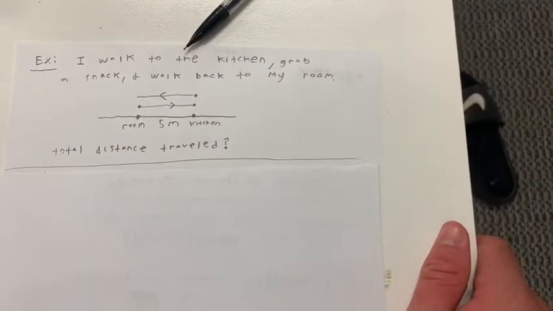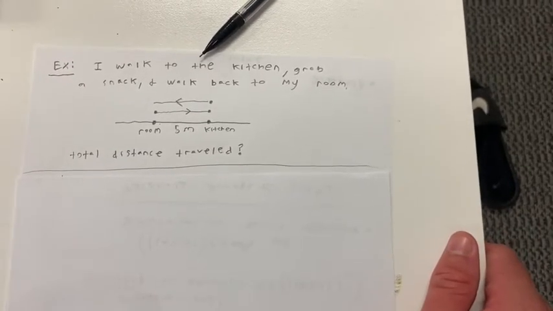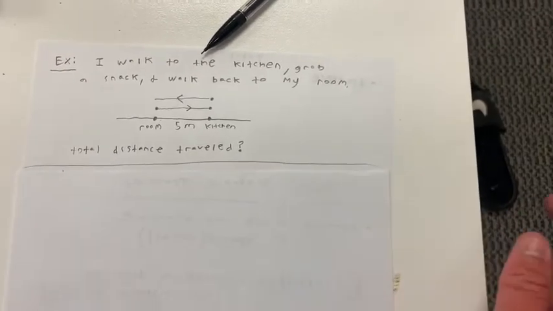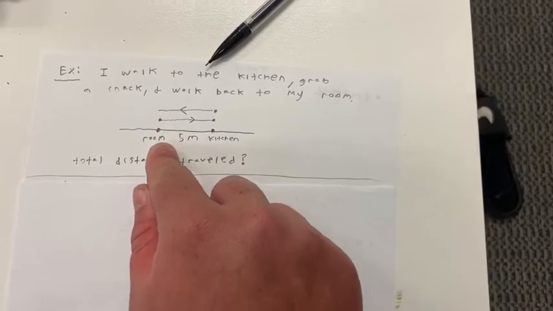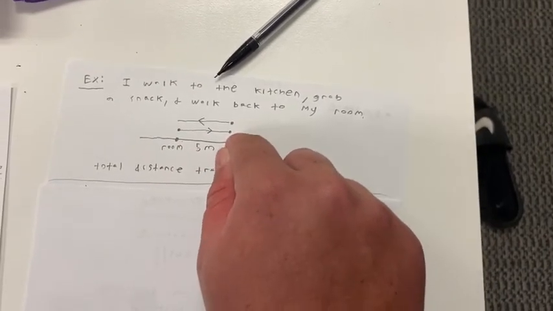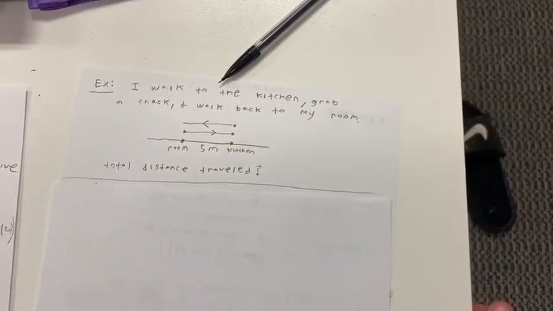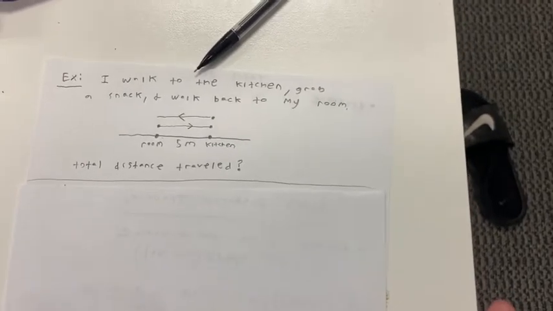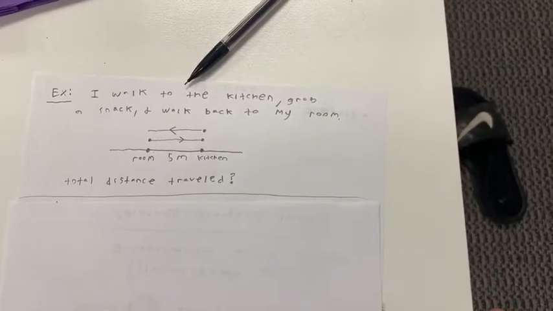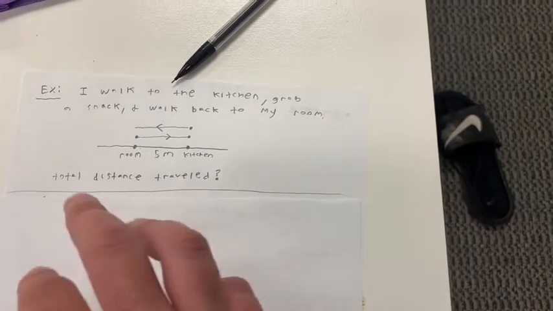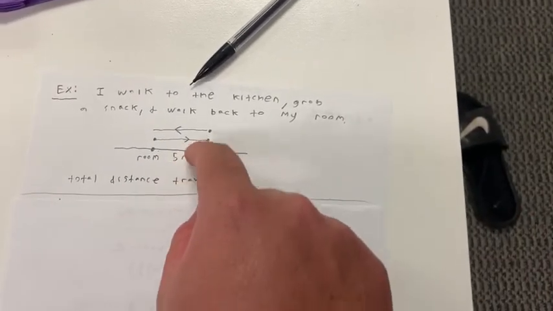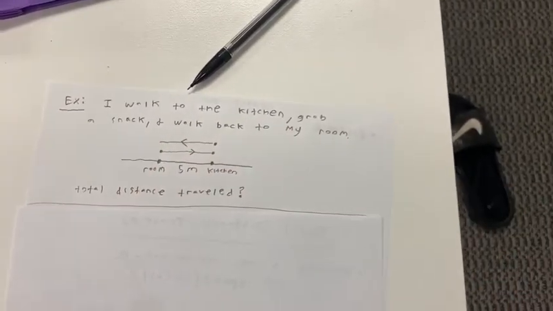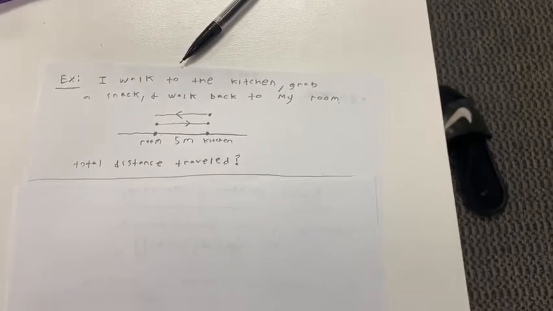So let's say I walk to my kitchen, I grab a snack, and then I walk right back to my room, and I started in my room. So I start in my room, I walk 5 meters to the kitchen, grab a snack, and then walk back. While our displacement would be 0 because we end up right back where we started, so there's no change in position, our total distance traveled is really just adding up all the distances we go. We go 5 meters, and then we go 5 meters back. So our total distance is simply 10 meters.